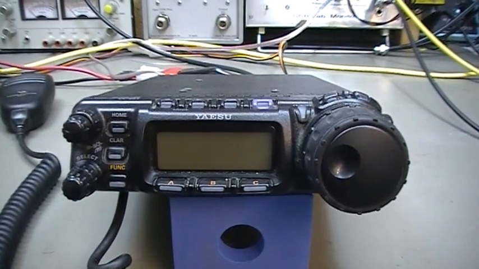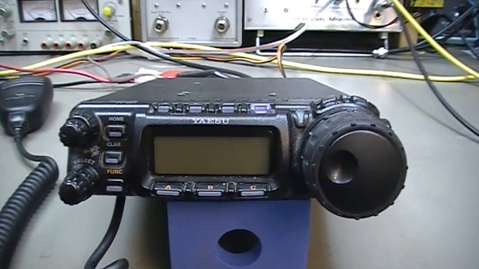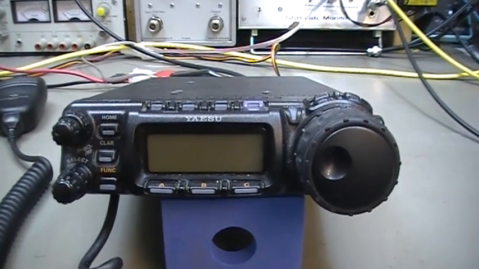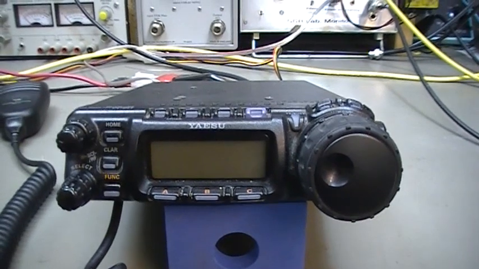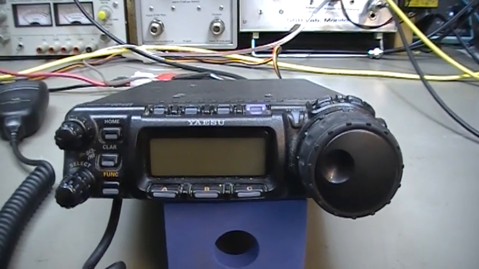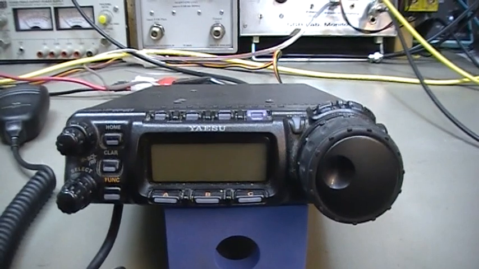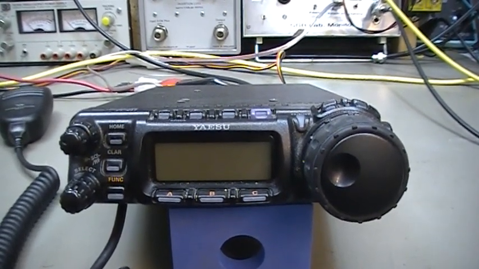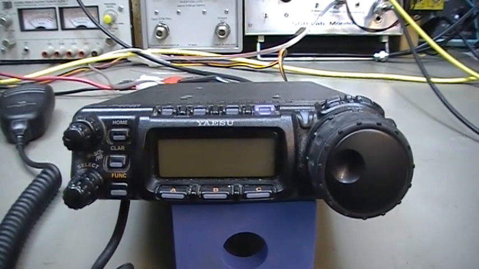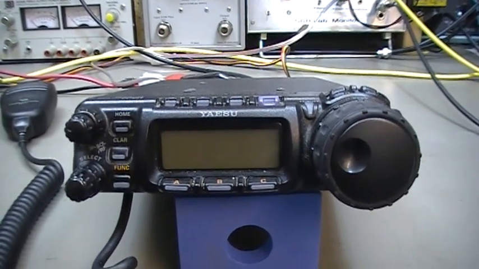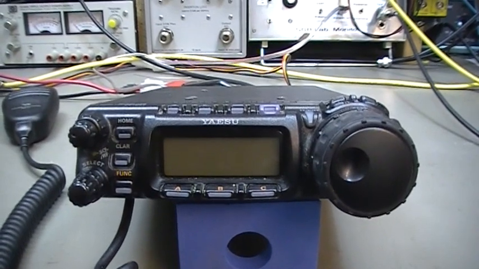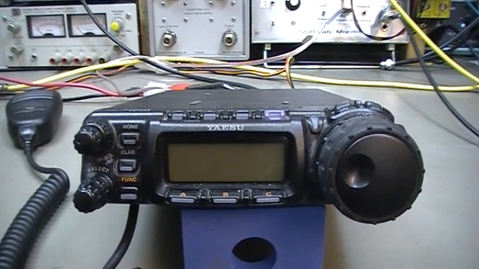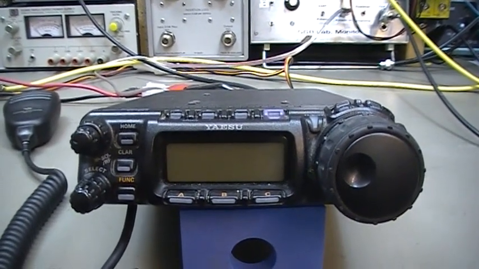On the bench here today we have an FT-857 from Yaesu, and the radio came in with no TX audio. So that is what we want to test first, and then we want to see what the problem is.